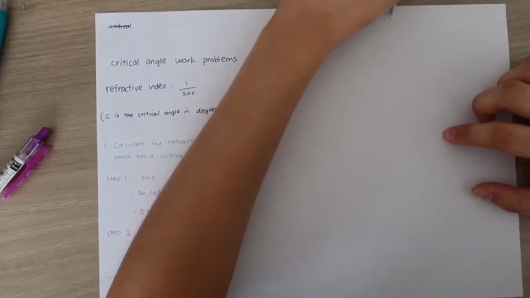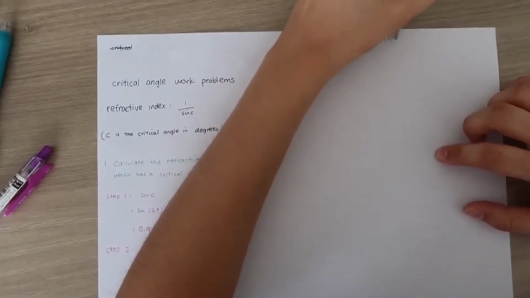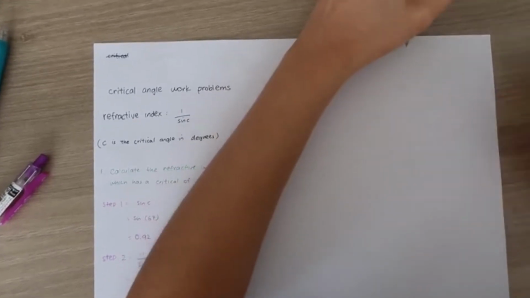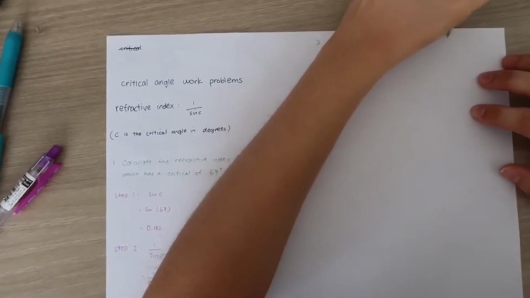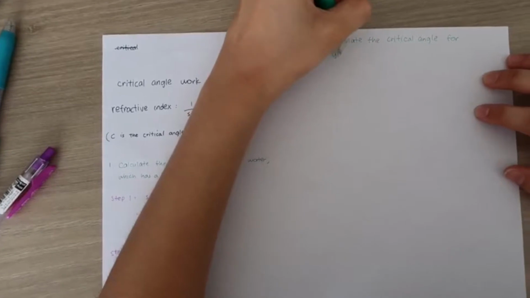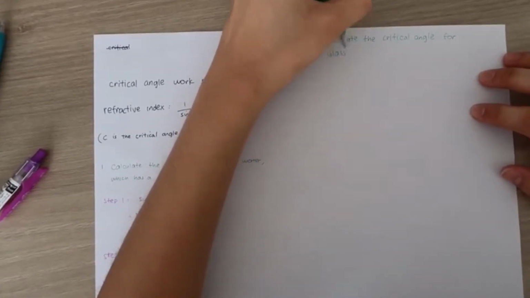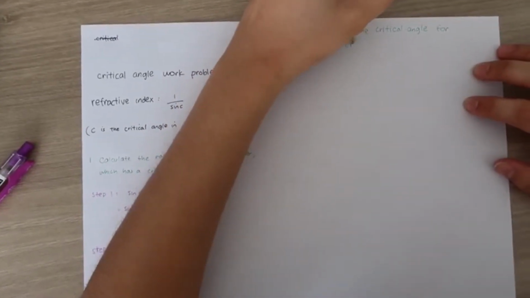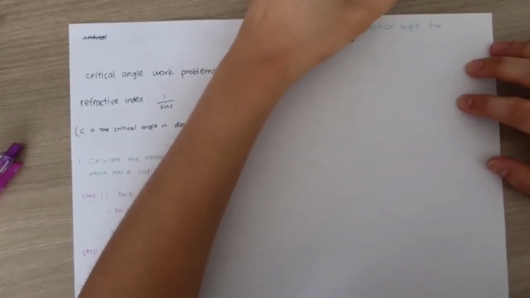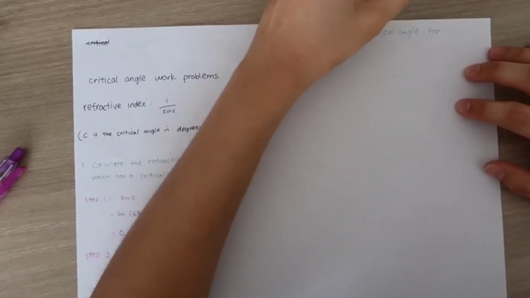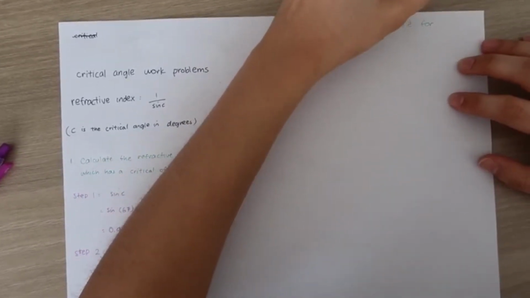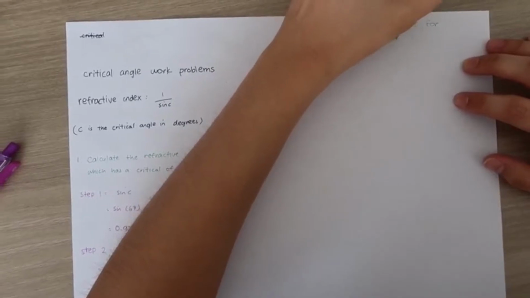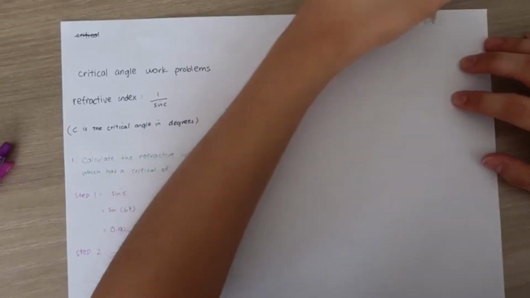The critical angle is the angle above which the total internal reflection occurs. It depends on the refractive index of the material. If the refractive index is lower, then the critical angle will be higher. The formula for refractive index is 1 over sin C. C is the critical angle in degrees.